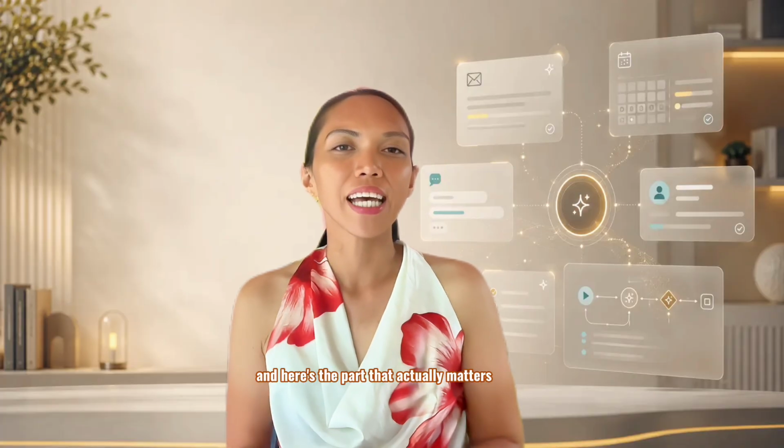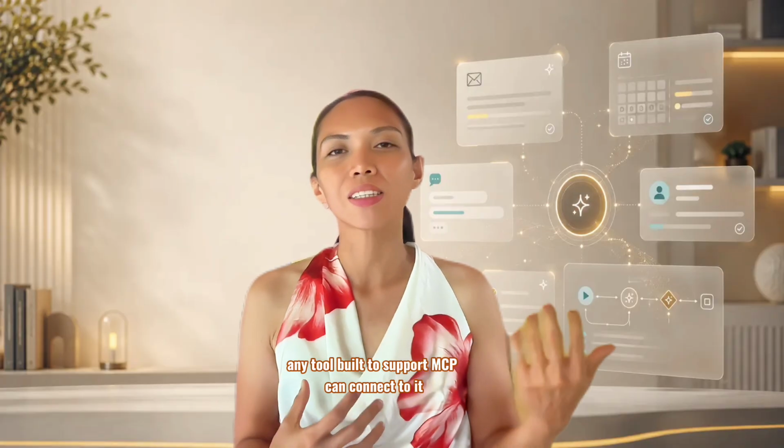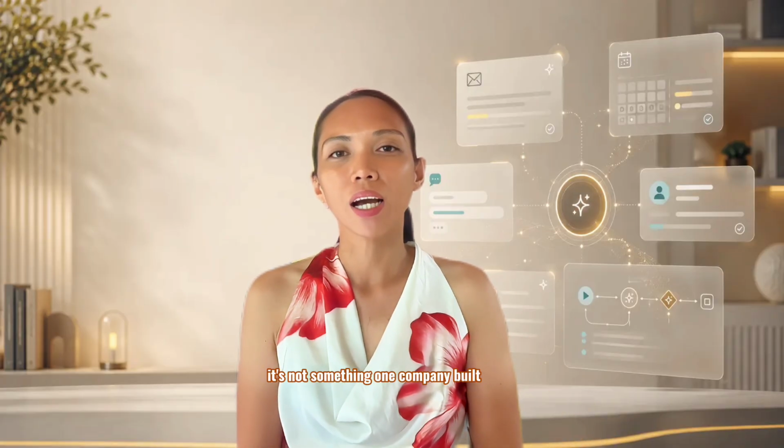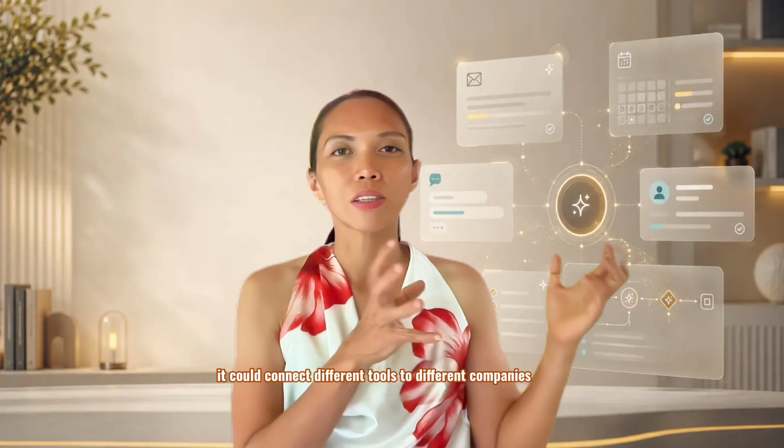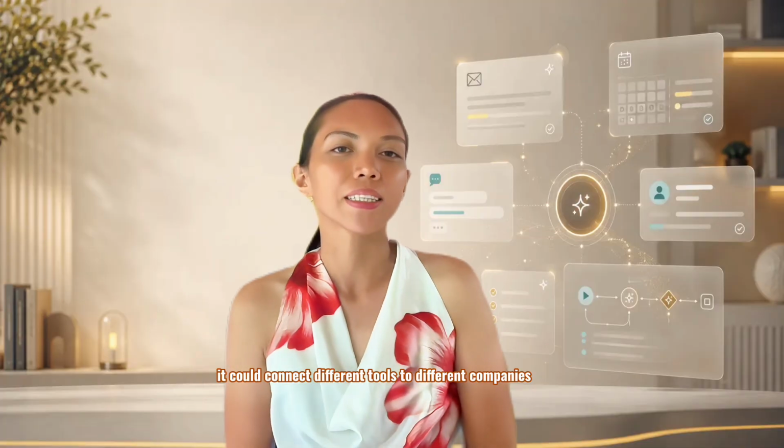And here's the part that actually matters. Any tool built to support MCP can connect to it. It's not something one company built just for their own product. It could connect different tools from different companies.